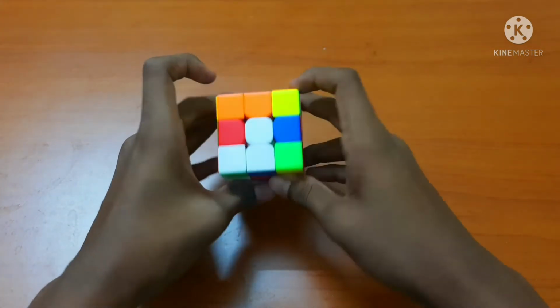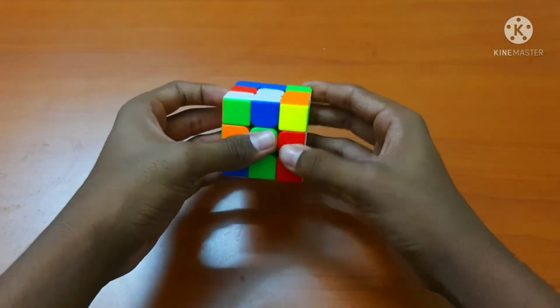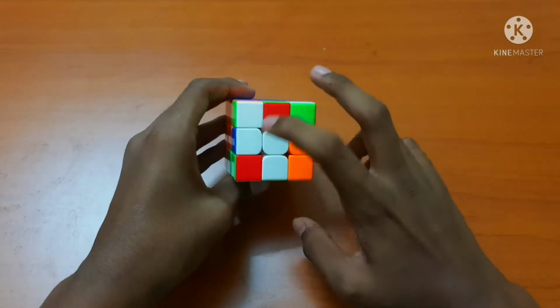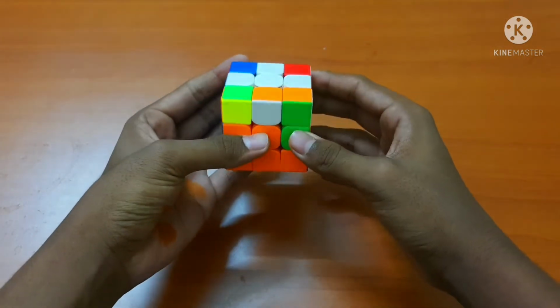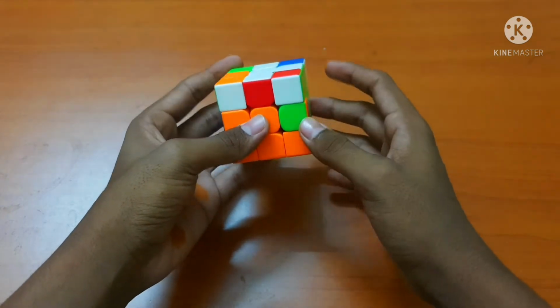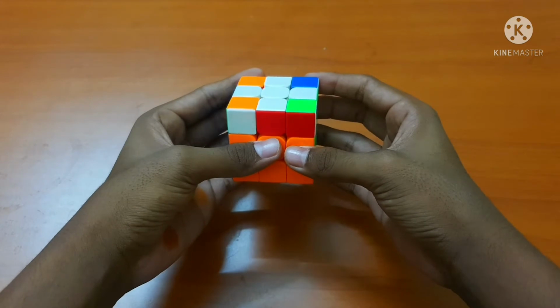Then he inserts this free pair at the back, which gives him another free pair. Then he rotates and inserts it at the back and solves these two F2L pair like this and solves this two F2L pair using F prime U prime F and inserts it.